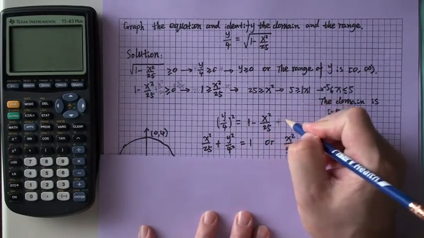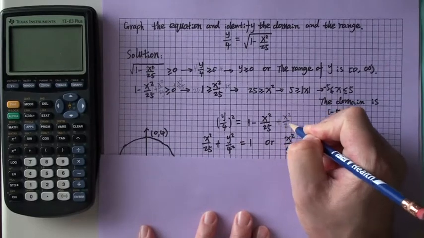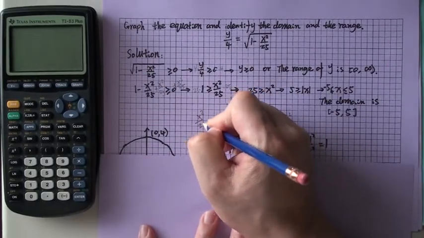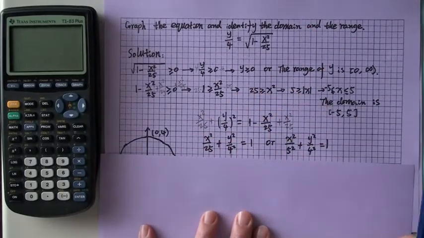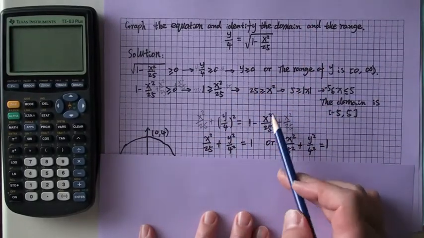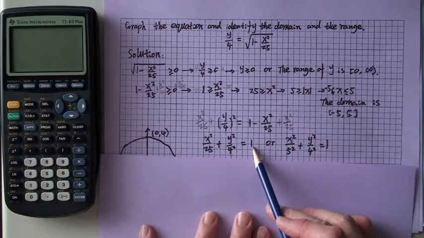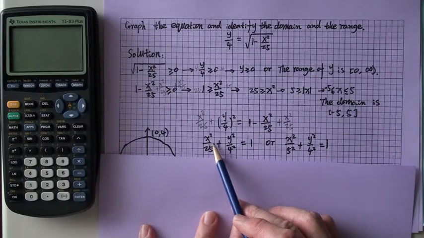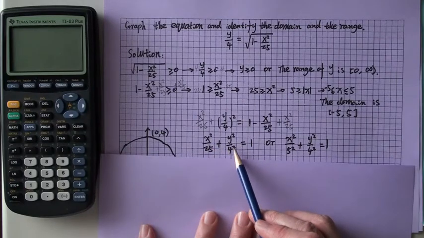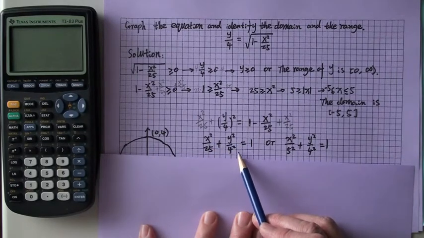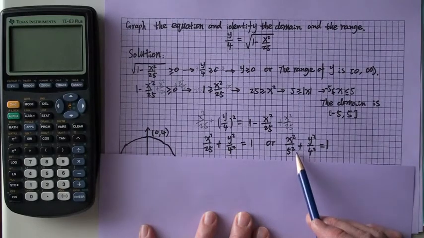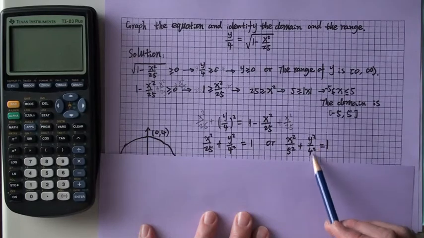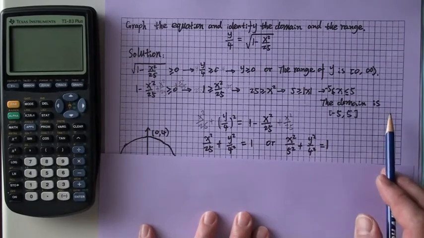If you add x squared over 25 to both sides, then you see that you may cancel this, and have a 1 standing alone on the right. On the left-hand side, you have x squared over 25 plus y squared over 4 squared equals 1. Or you may write x squared over 5 squared plus y squared over 4 squared equals 1.